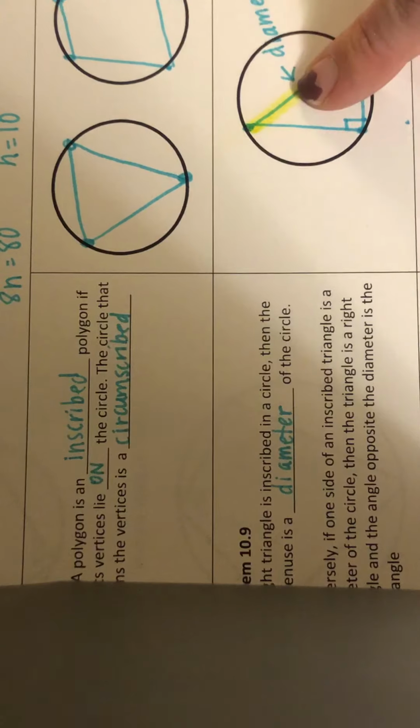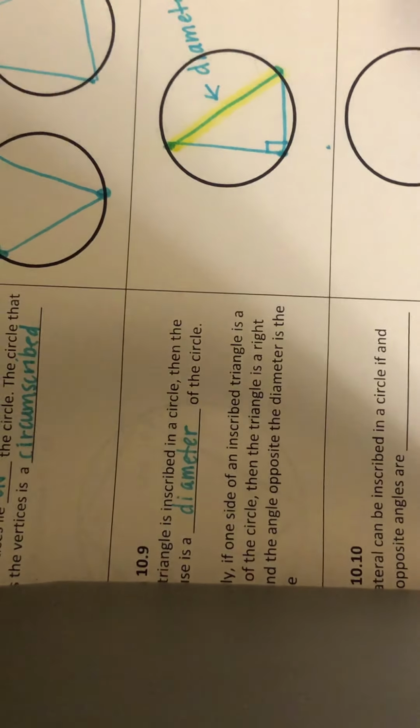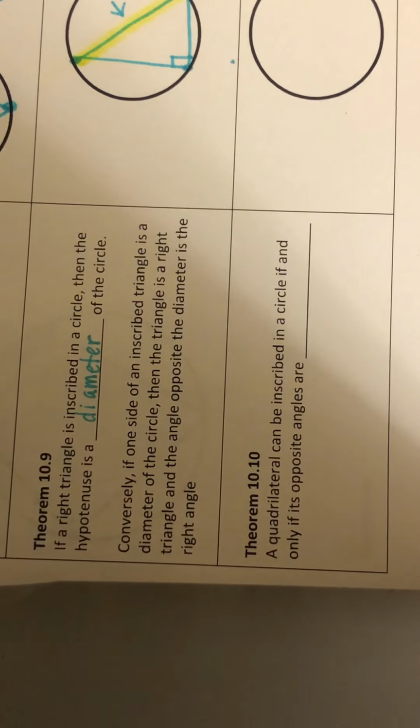I mean, my daughter's distracting me. She doesn't think you can see very well. She's worried about you. Oh, the word diameter. Yeah. I got you. Okay.